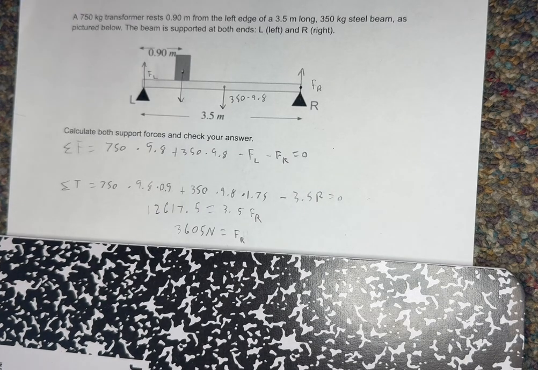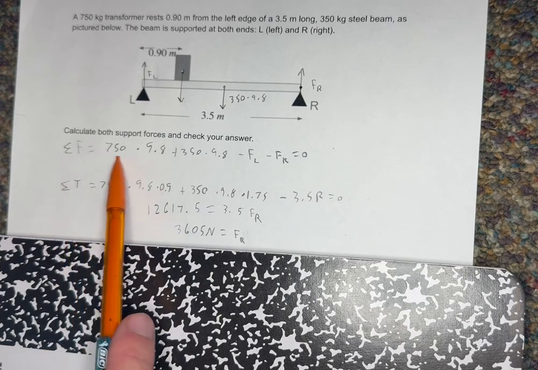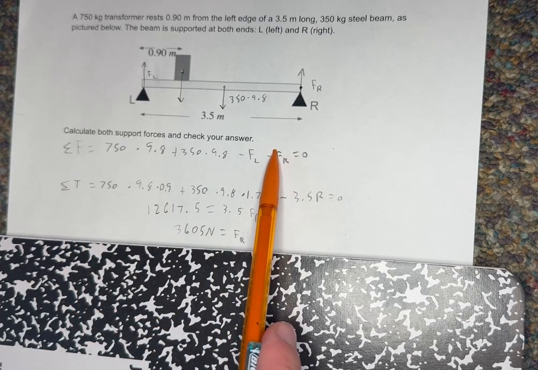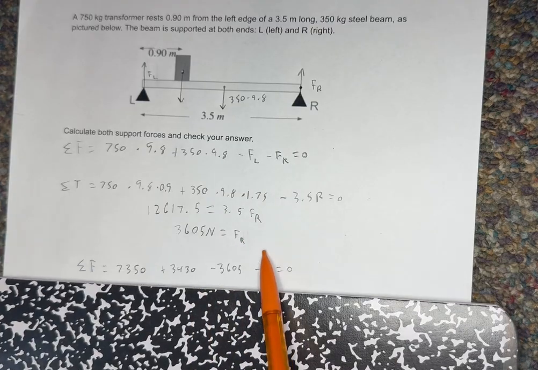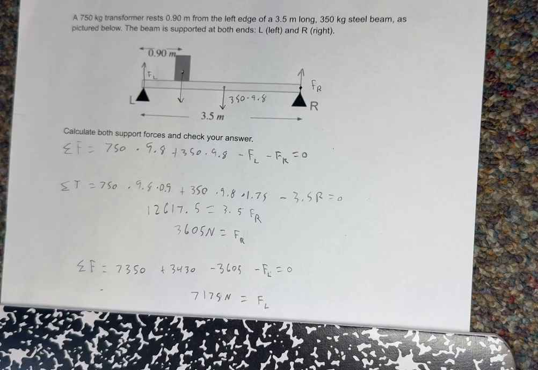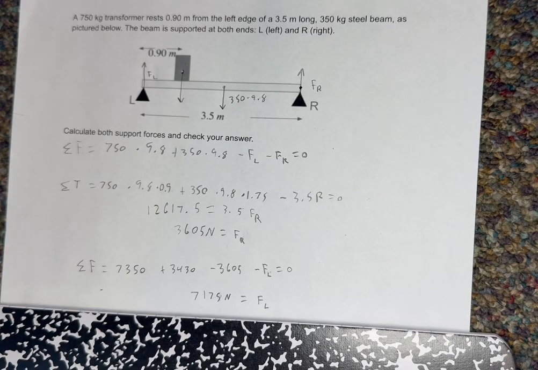And so now, looking back at our sum of forces equation, since you now have the force for the right side, you can substitute it in, and then you have all of them except for your force on the left. So then when you plug in values, you get 7,175 newtons of force for the left side.